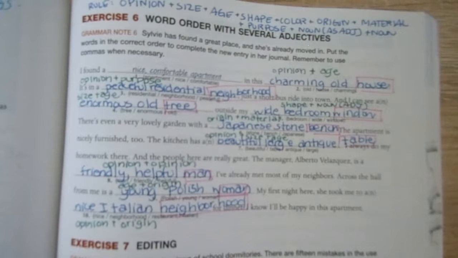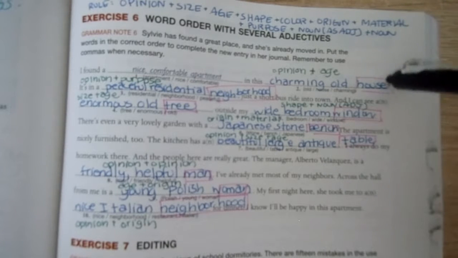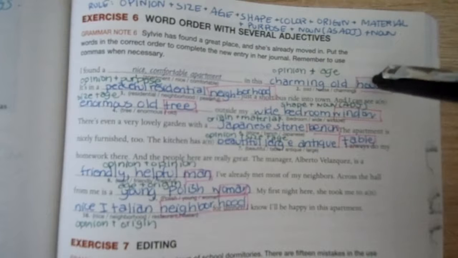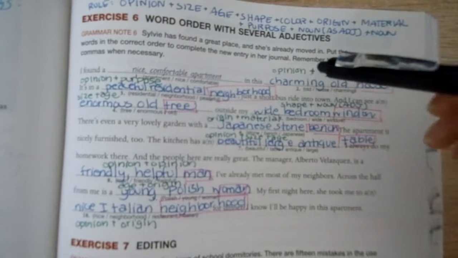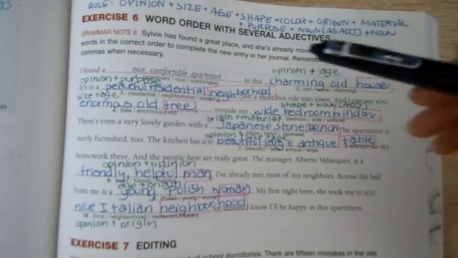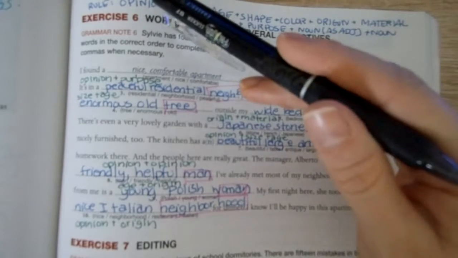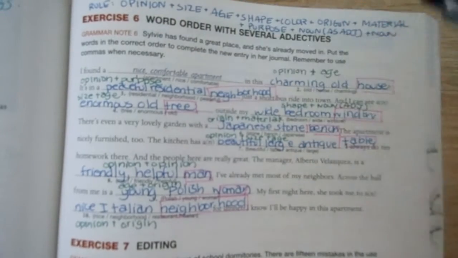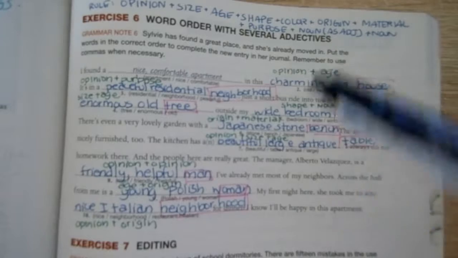In this charming old house. The noun always goes at the end, so my noun here is house. And then charming and old, this is opinion and age. And if you look here, I have to put opinion first, followed by age. So that's why this is the order.